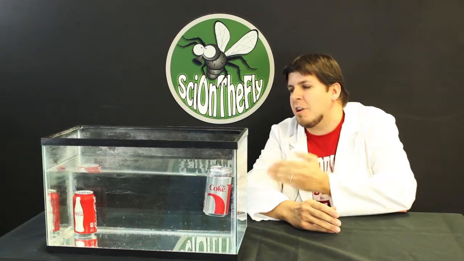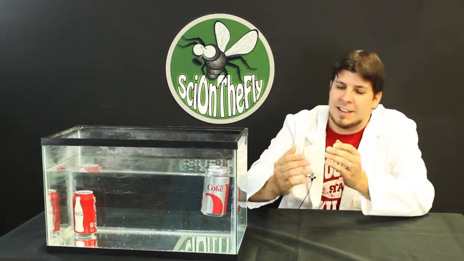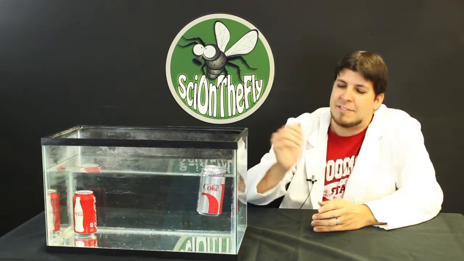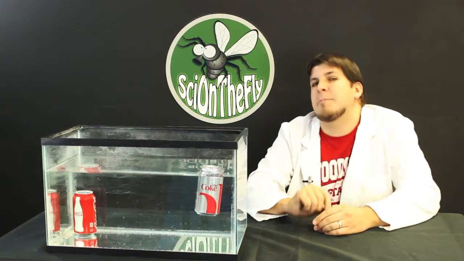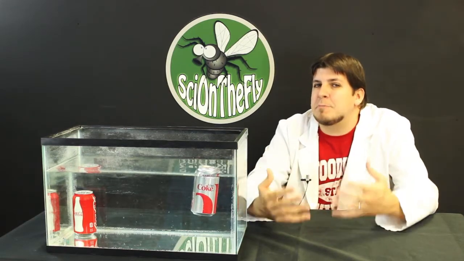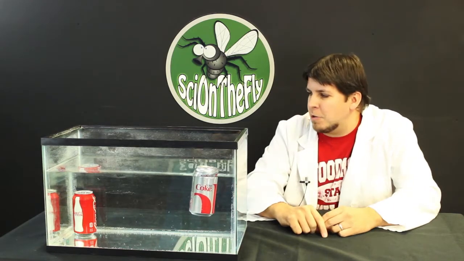Obviously, we see here that the Coke is more dense than the Diet Coke, therefore it is less buoyant and it's sinking. The can of Diet Coke is less dense, making it more buoyant, meaning that it's floating. So why is it more dense? There we got to look at what we're looking at.